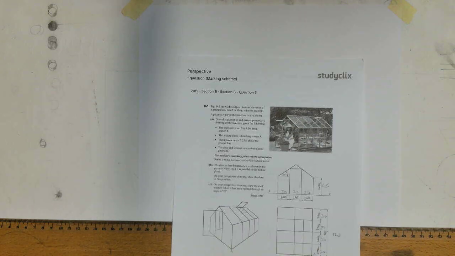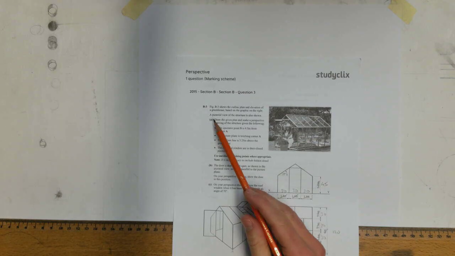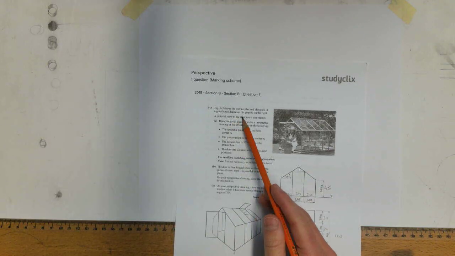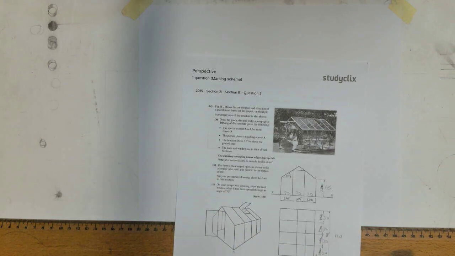So this video is going to go through the 2015 Section B higher level perspective question. It tells us figure B3 shows the outline plan and elevation of a greenhouse based on the graphic on the right. A pictorial view of the structure is also shown, and then part A tells you to draw the given plan and make a perspective drawing of the structure given the following.